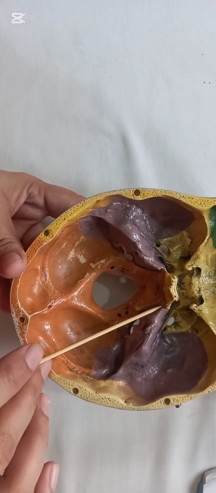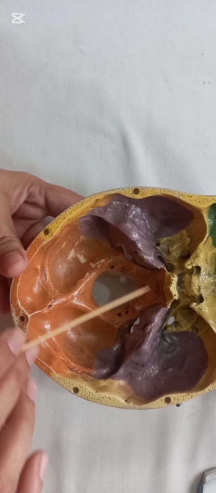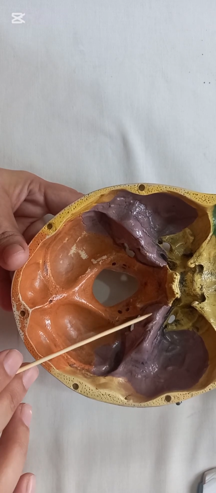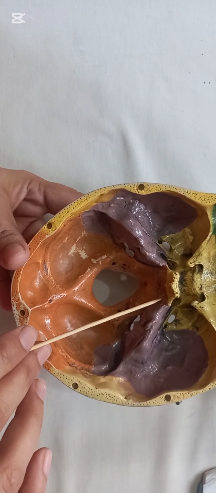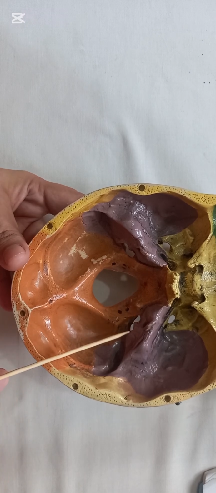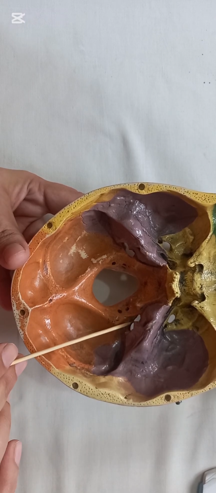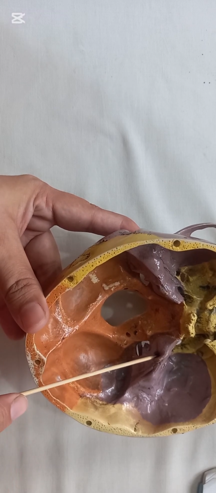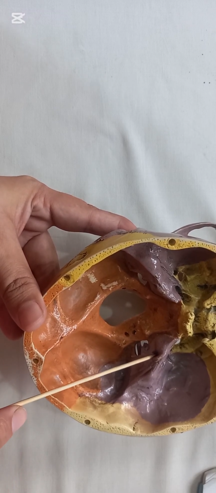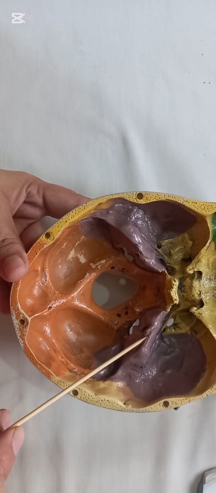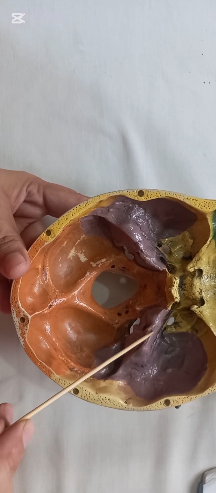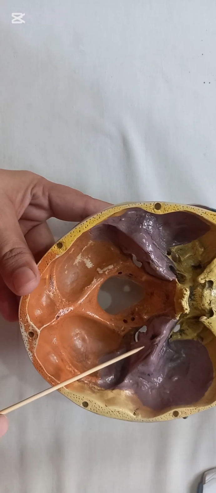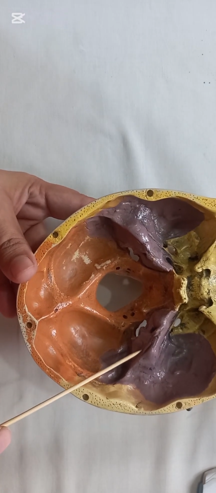Now here you can see this fissure. This fissure is the petro-occipital fissure because it is located between the occipital bone and the petrous part of the temporal bone, and it lodges the inferior petrosal sinus. Then just above the jugular foramen, this is the internal acoustic meatus, and this internal acoustic meatus leads into the internal ear. Now this is the superior border of the petrous part of the temporal bone. Here is the location of the superior petrosal sinus, and just behind this internal acoustic meatus, here is the subarcuate fossa.